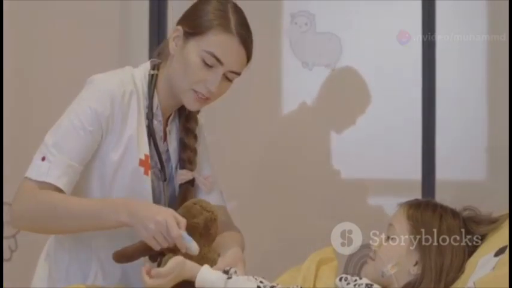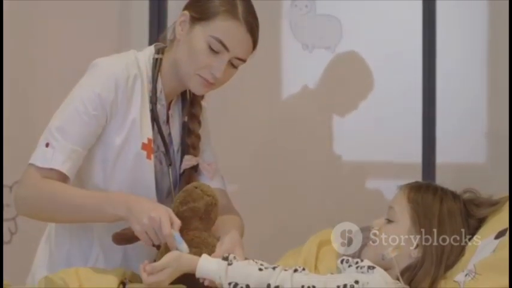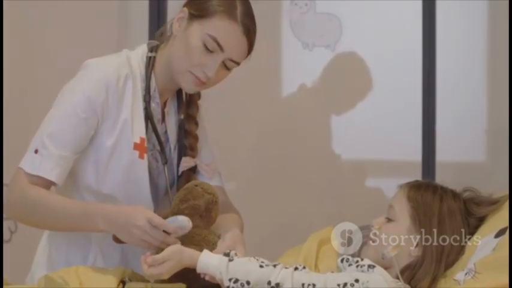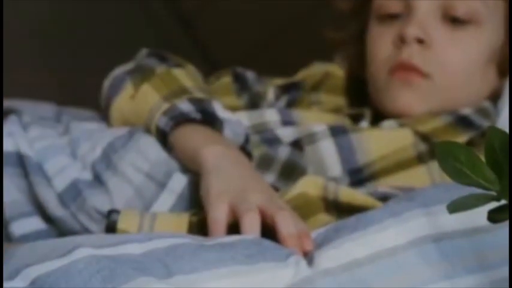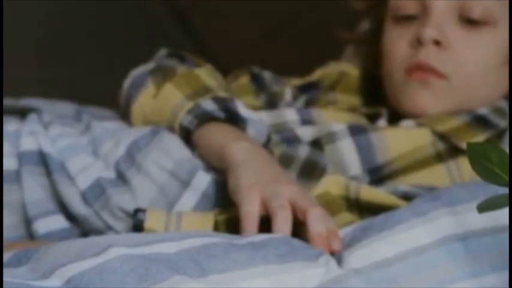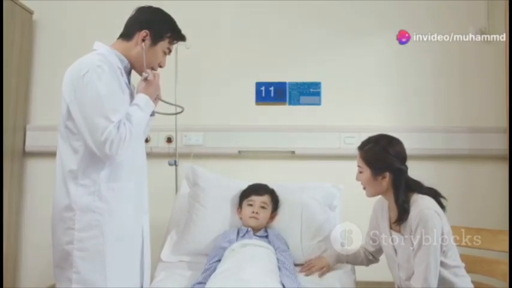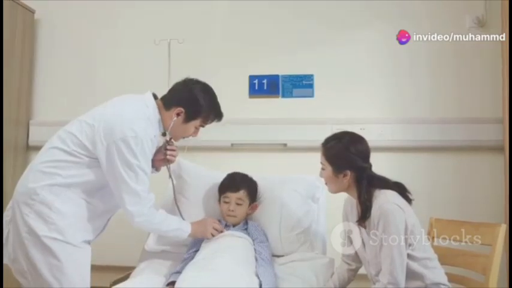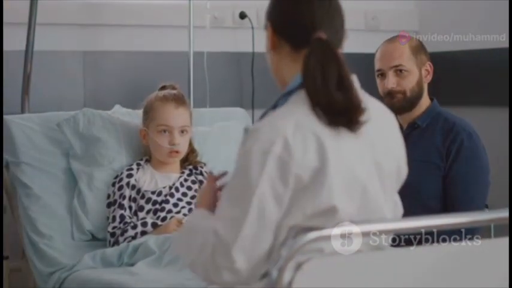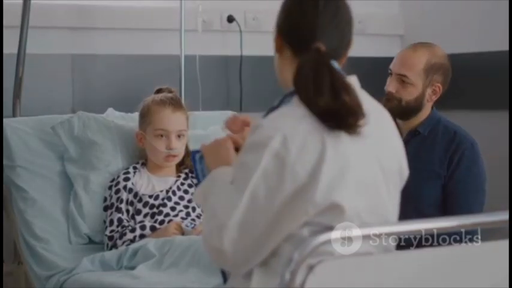DKA is more common in children with type 1 diabetes, but it can also occur in children with type 2 diabetes. Symptoms of DKA usually develop quickly and can include excessive thirst, frequent urination, nausea and vomiting, stomach pain, weakness or fatigue, confusion, fruity-smelling breath, and shortness of breath. If your child experiences any of these symptoms, it's important to seek medical attention immediately. Early recognition and treatment of DKA are essential for preventing serious complications.